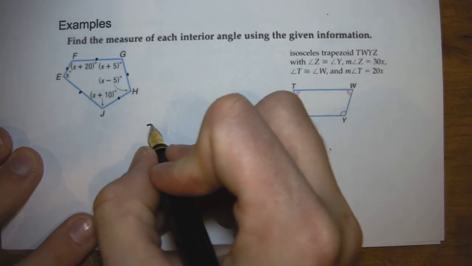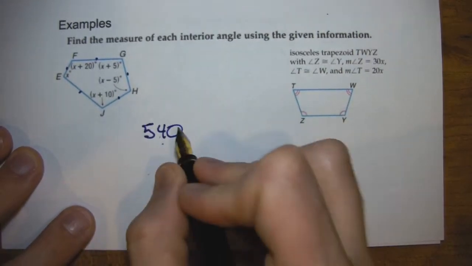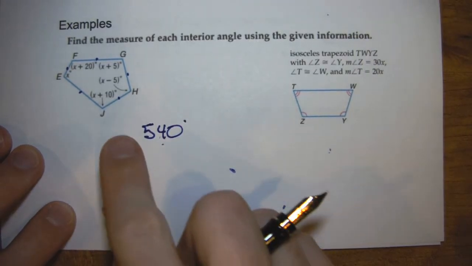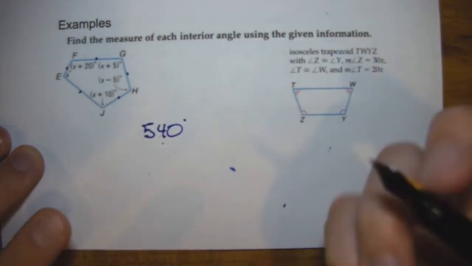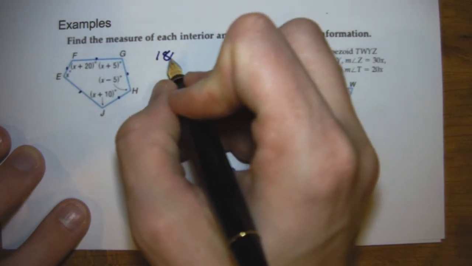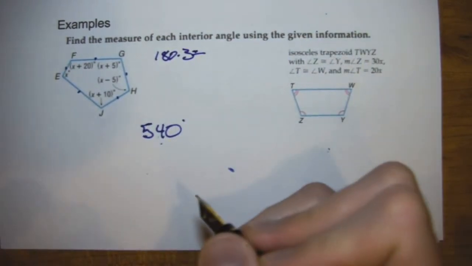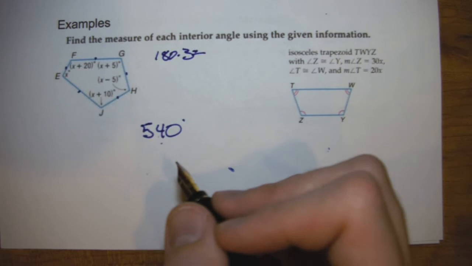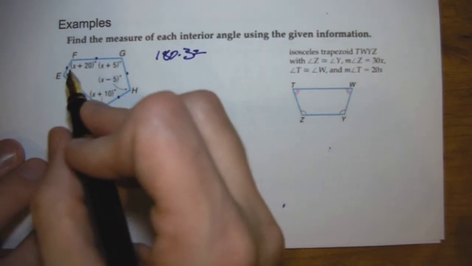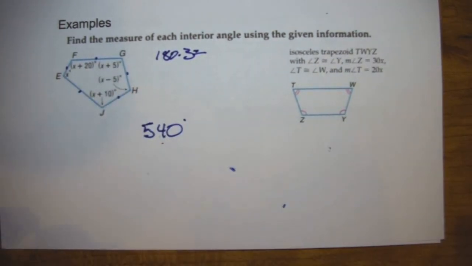So that means I know 540 is where we're going to end up. Again, I could take the number of sides, in this case 5, subtract 2 is 3. So 180 multiplied by 3 would give me the amount that we're looking for, in this case, the 540. So I know all of this added together should get me 540.